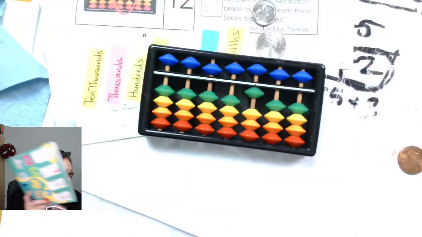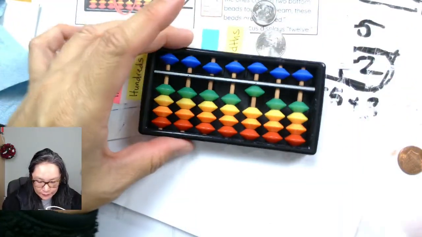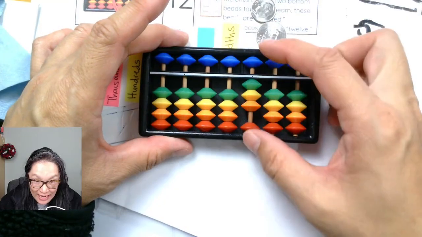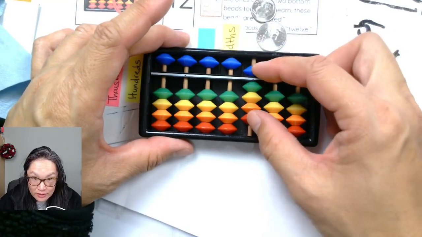Okay, so here's the question: what happens when we don't have enough? We've done it where there's enough. We have 3 and we want to add the 6. Is there enough? Yes, there is. There's enough.